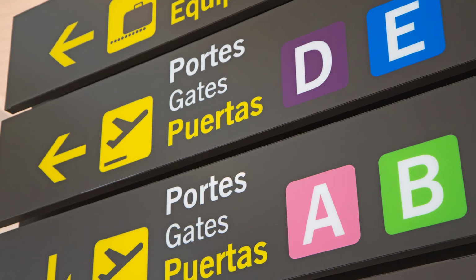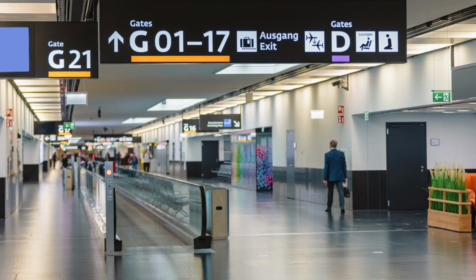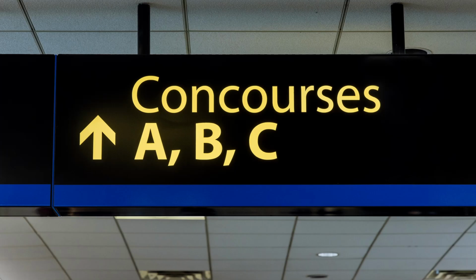First of all, the concourse. If you're in a large airport, look for the concourse. That's usually A, B, C, D, E, or F. That's the first thing to look for. And then look up. Usually the airports have information about how to find your concourse in signs hanging from the ceiling of the airport.